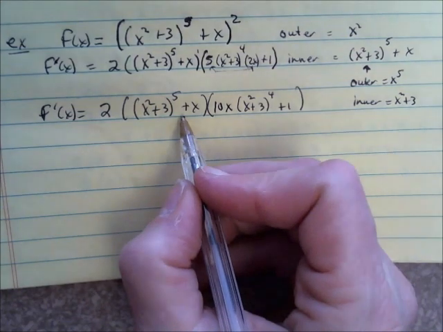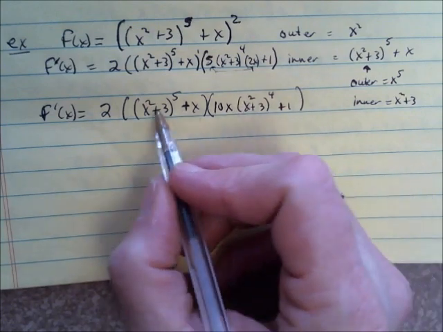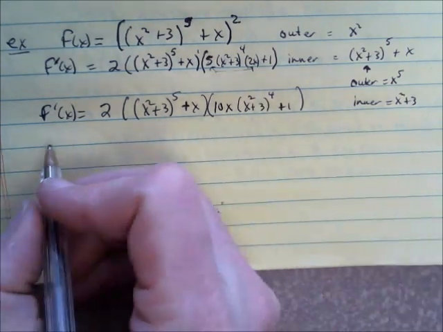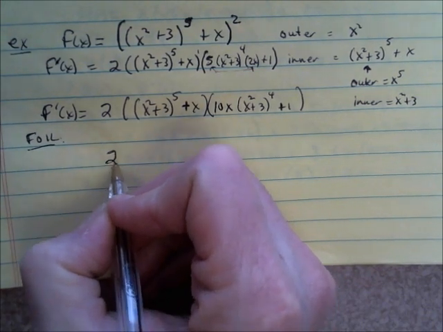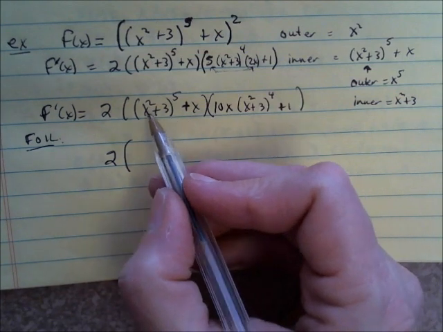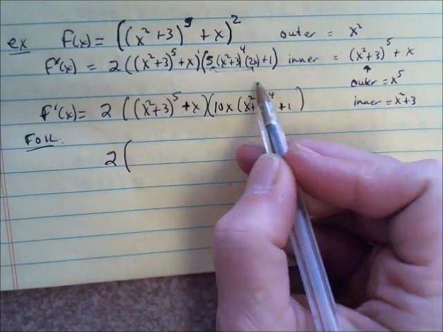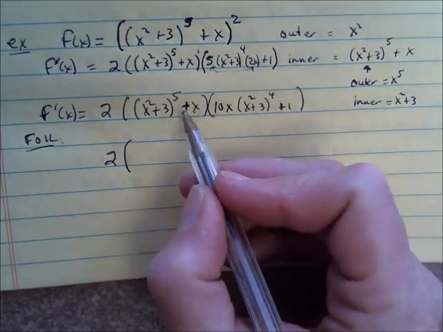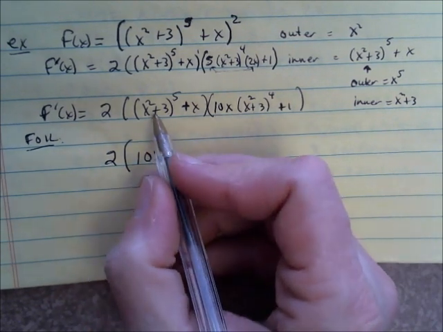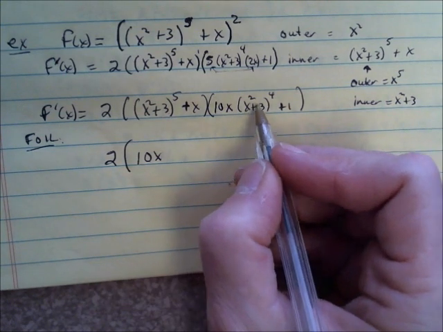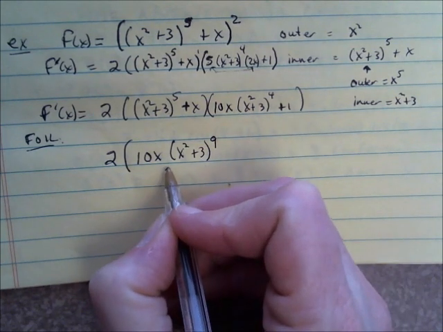And now I have a binomial times a binomial. So let's FOIL this: first, outer, inner, and last. So I'm going to drop the 2 down here. Multiplying the first terms, we've got x squared plus 3 to the 5th times 10x times x squared plus 3 to the 4th. Well, if you multiply those first two terms together, you get 10x. X squared plus 3 to the 5th times x squared plus 3 to the 4th is x squared plus 3 to the 9th. That's my F.